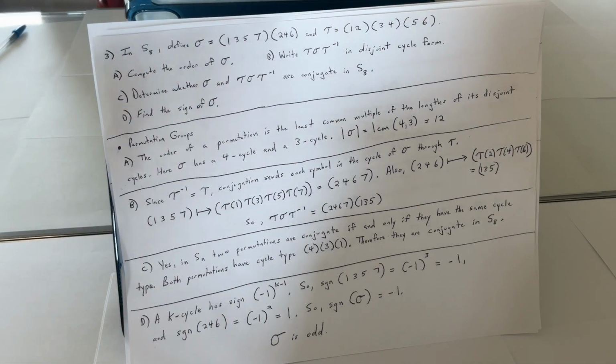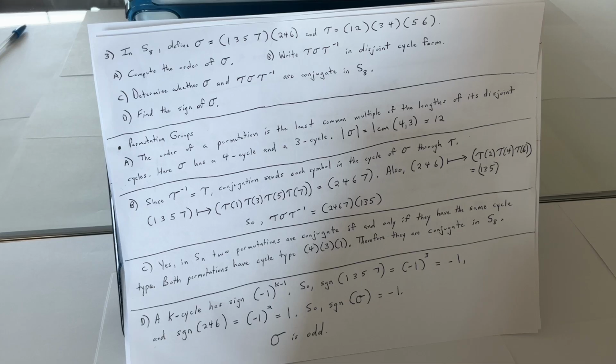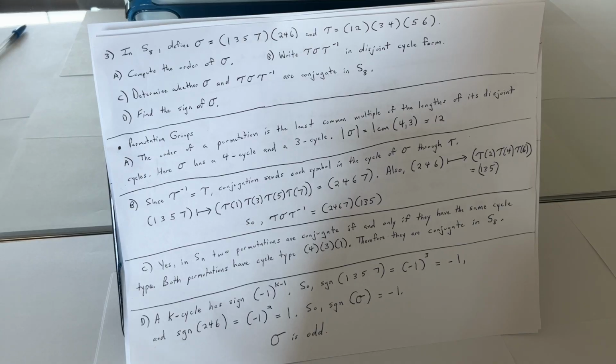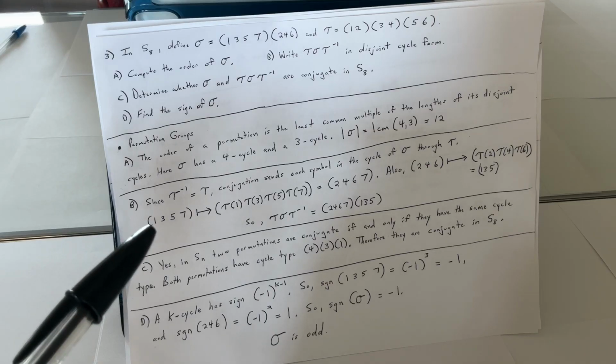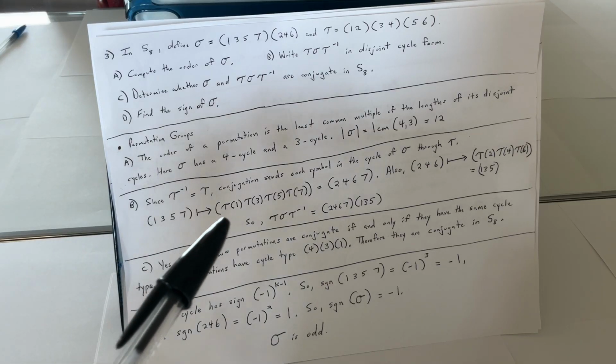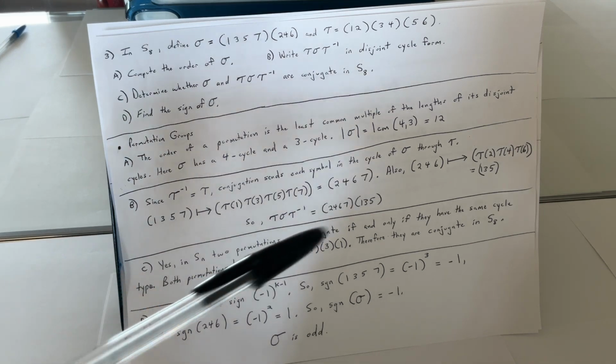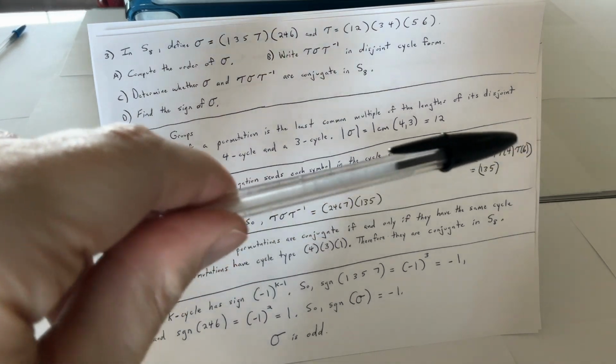B, write tau sigma inverse tau in disjoint cycle form. So since tau inverse equals tau, conjugation sends each symbol in the cycle of sigma through tau. So we get the following for that cycle (1 3 5 7). We get this, and that comes out to that (2 4 6 7). And for (2 4 6), we get the following.